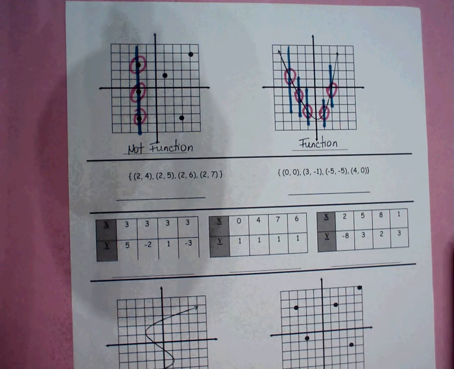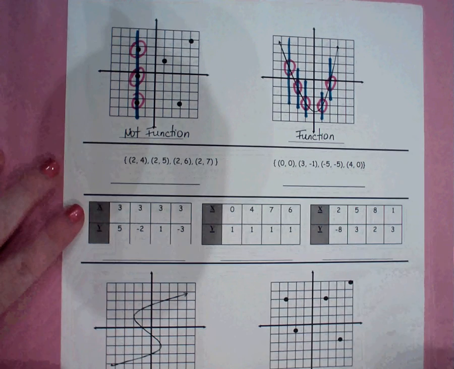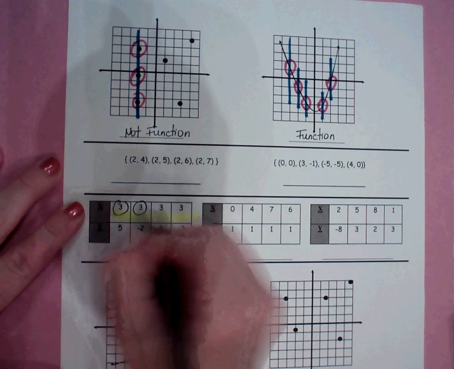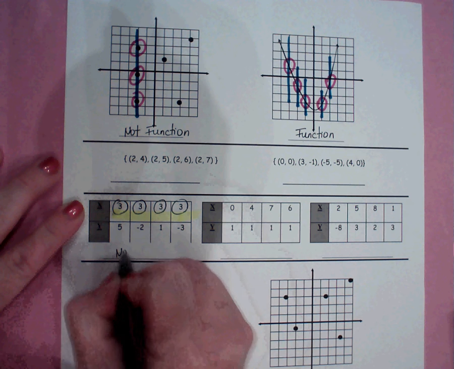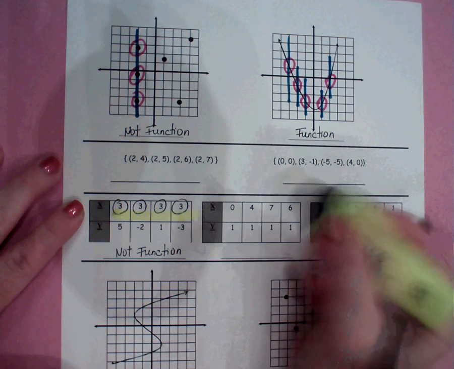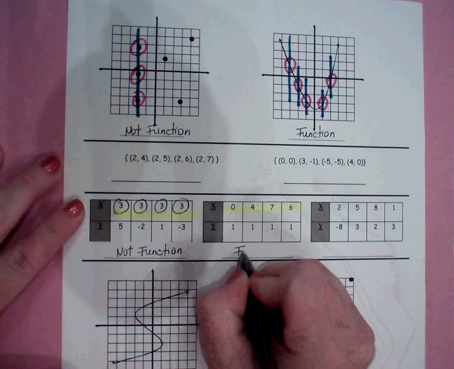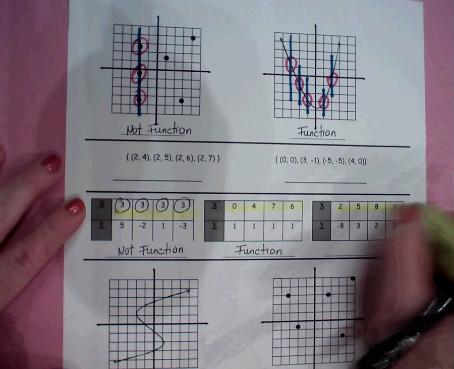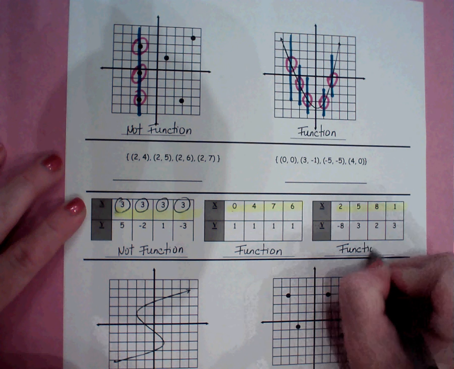So again, these ones are the easiest ones. Go for the elements of the domain, and all of them repeat. Oops, I skipped. So this would be not a function. Go for the elements of the domain. There's nothing that repeats. So this is a function. Elements of the domain, nothing repeats. So this is a function.